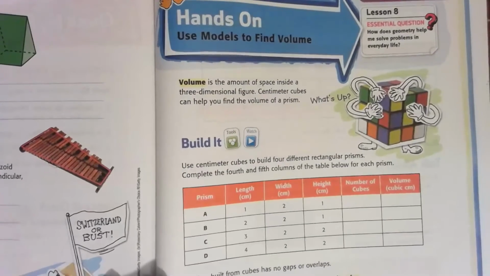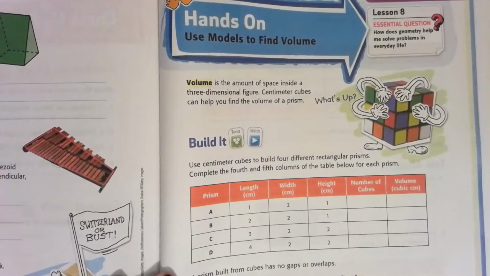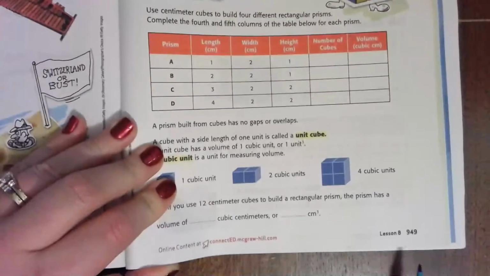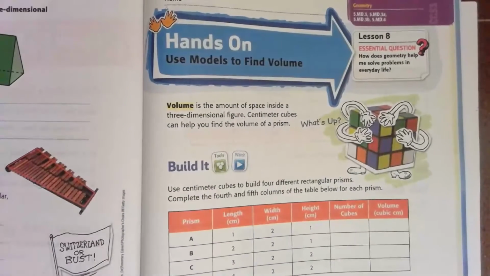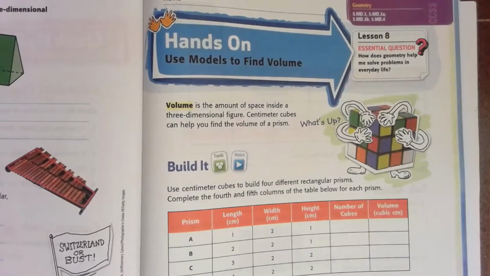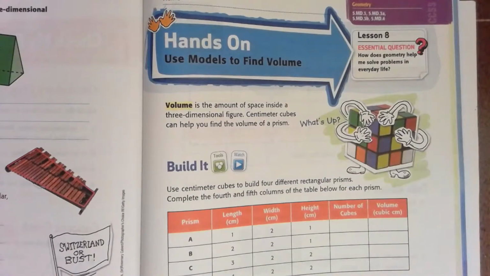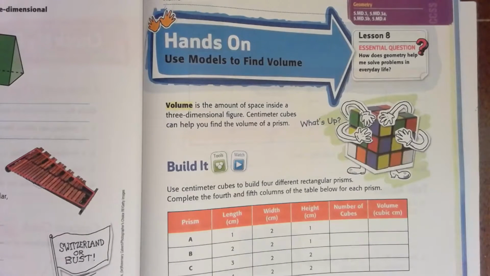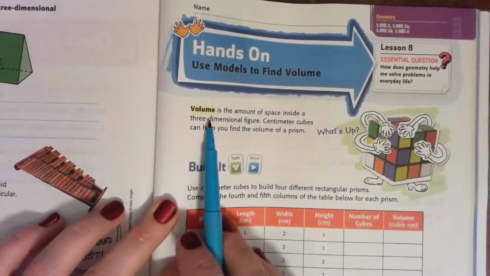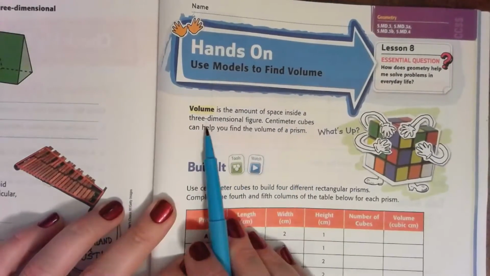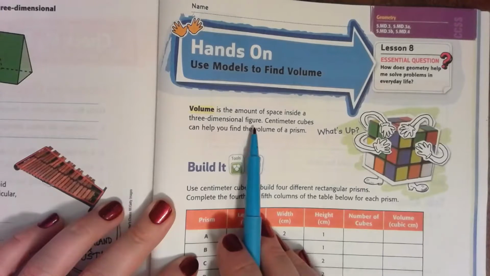Okay, let's look at today's lesson 8 and lesson 9, starting on page 949. We are going to work on finding volume today of prisms, so of 3D figures. And today we're going to work with rectangular prisms or cubes. So it says volume is the amount of space inside a three-dimensional figure.